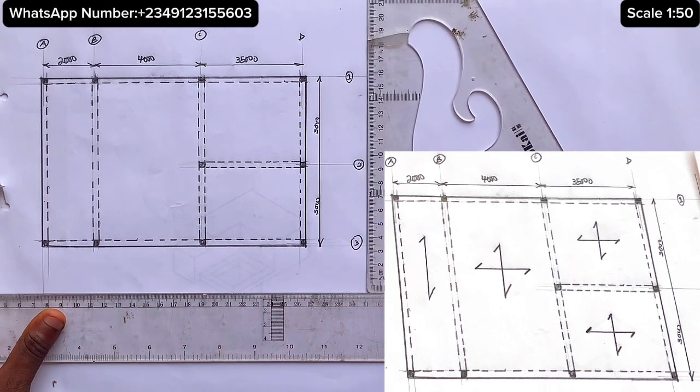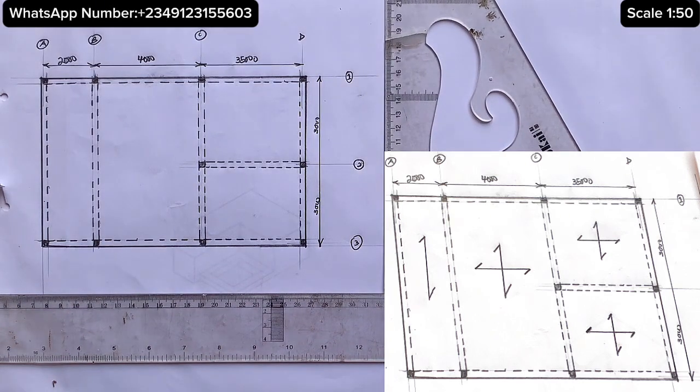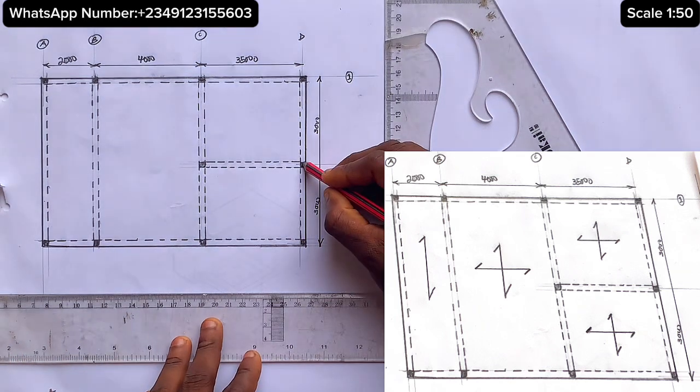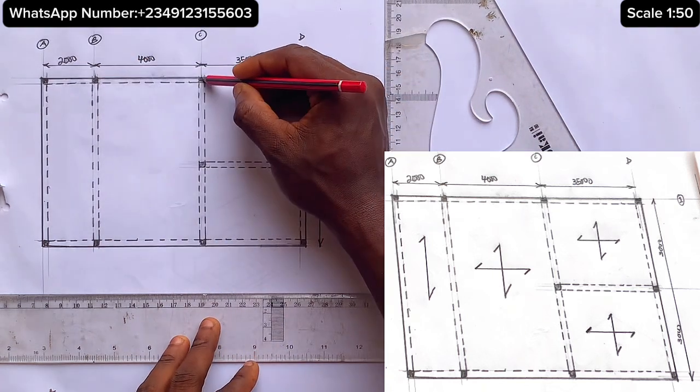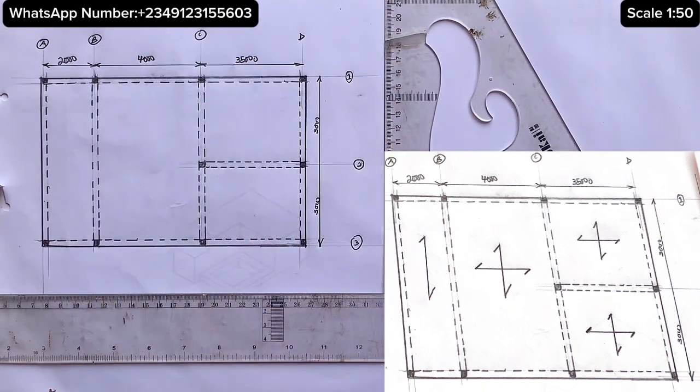So this is what we refer to as section drawing. In the next class, we look at how to indicate if it's either a two-way or one-way slab for each section. After identifying the columns part and the beam part, we look at the concept of one-way and two-way slab. So see you in the next class.